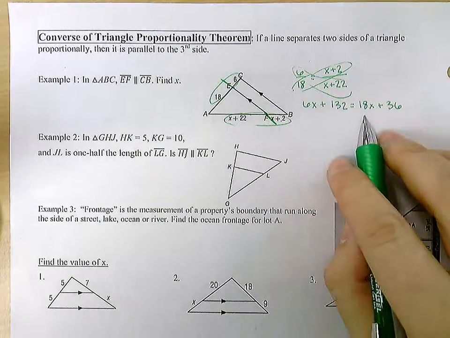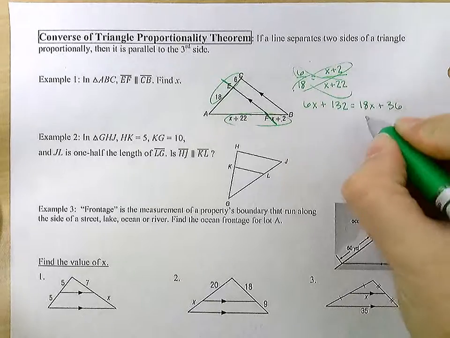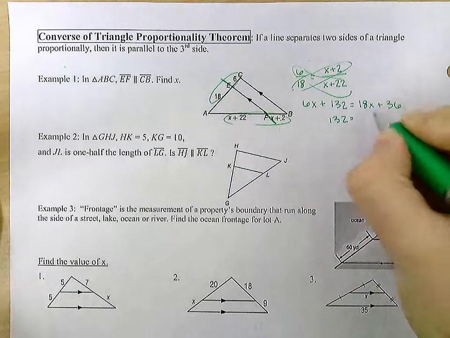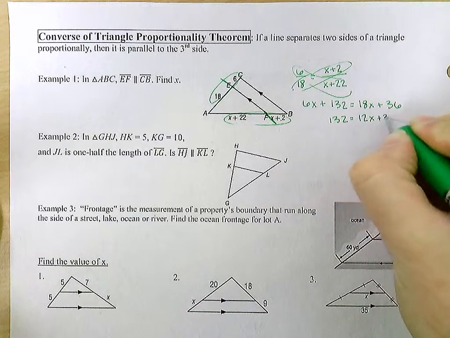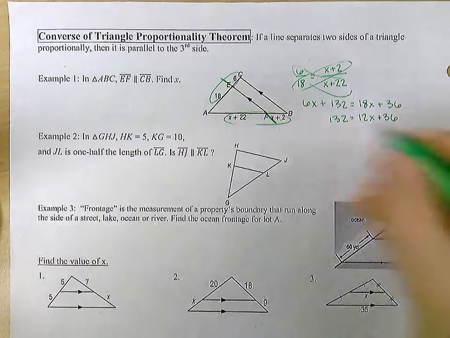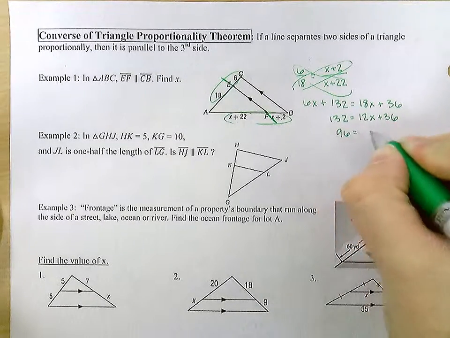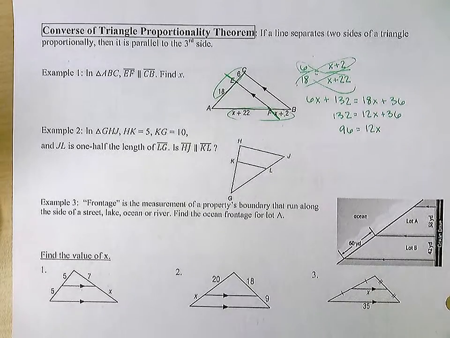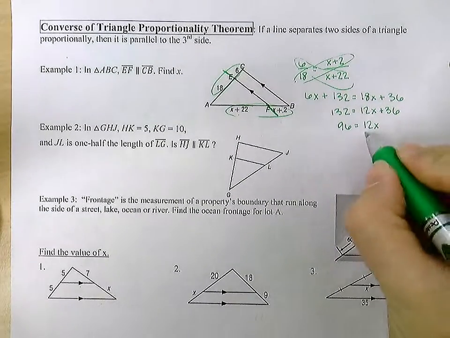Subtract 6x. And subtract 36. Then divide by 12.